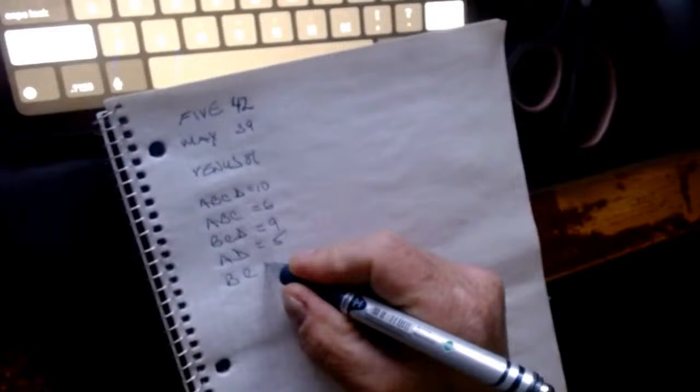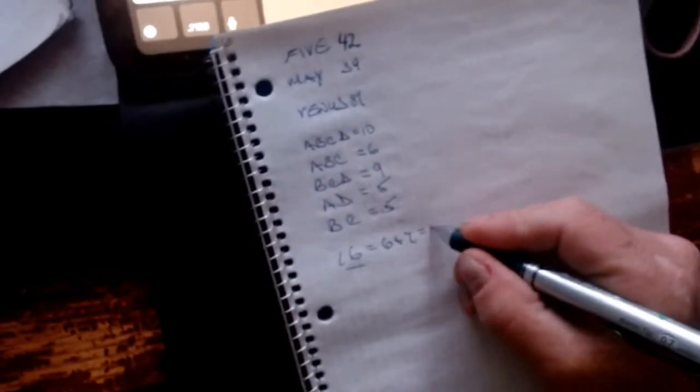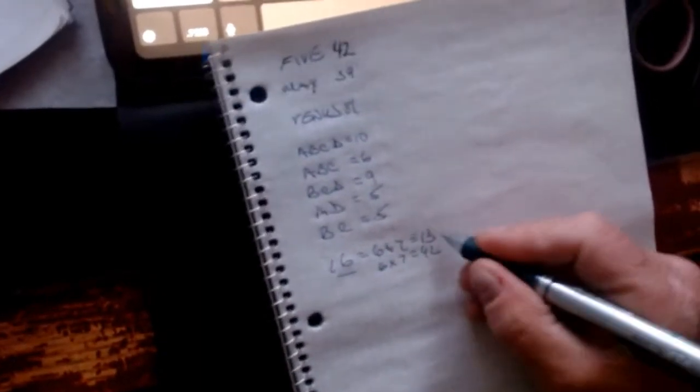The in-between 2 and 3, we're going to write this down and show you. The in-between of what is A, B, C equals 6 to what is B, C, D equals 9. The A and D equals 5, and the B and C equals 5. That's your liberty of 55, and it comes in the half-life right here. This equals 6 and 7 equals 13. 6 times 7 equals 42. 42 plus 13 equals 55.